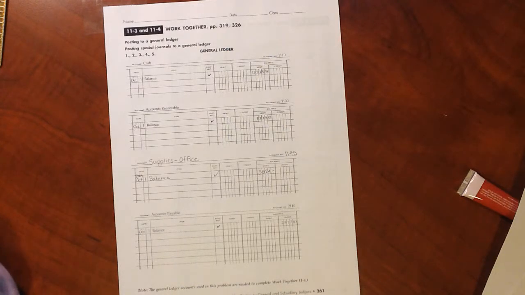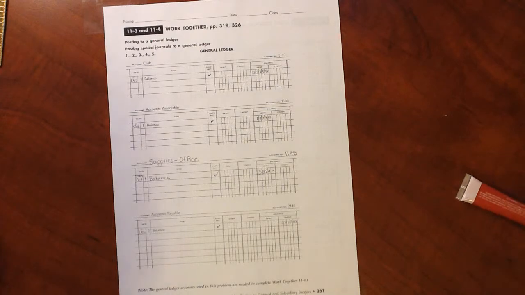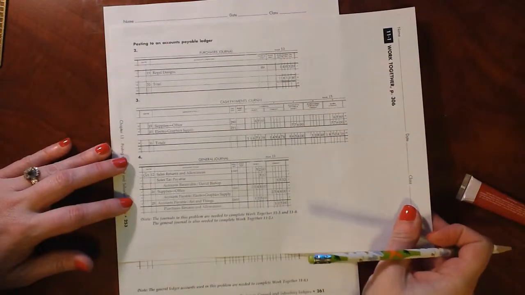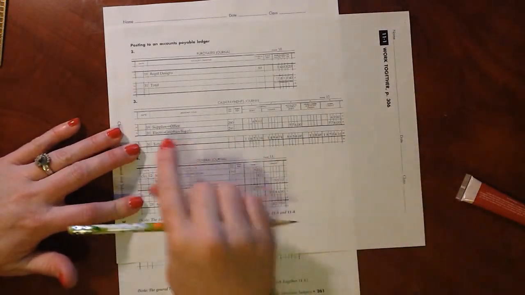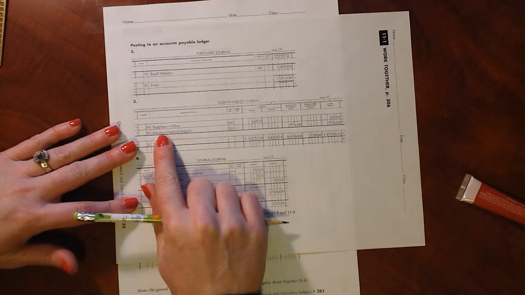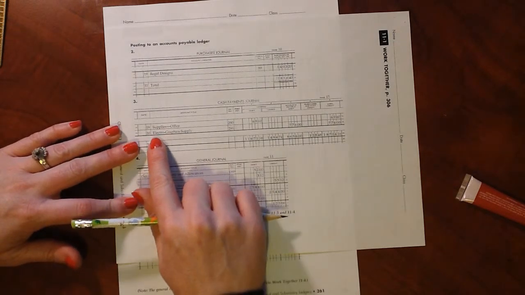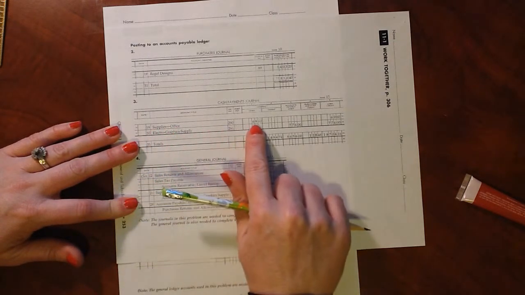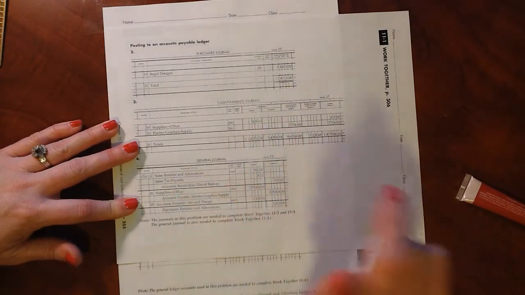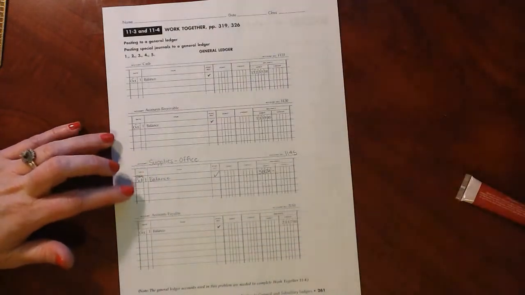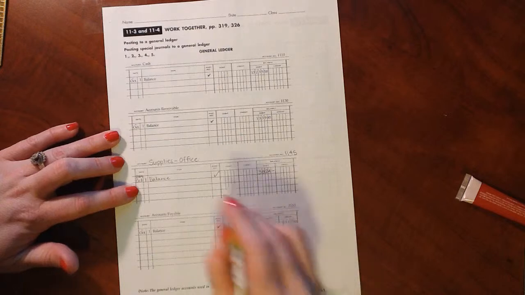For the second step, it says we're going to post the October 19th general debit entry of the cash payments journal. Now we're going to go back to our 11-1 and find our cash payments journal, which is right here. And we're posting the entry on the 19th, which is to supplies office for $69.60.